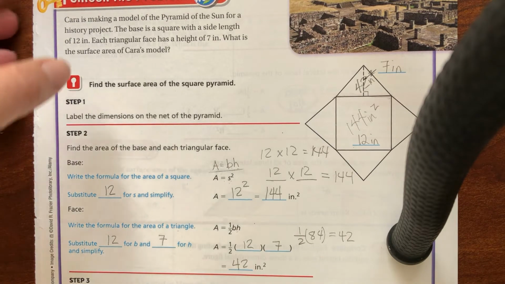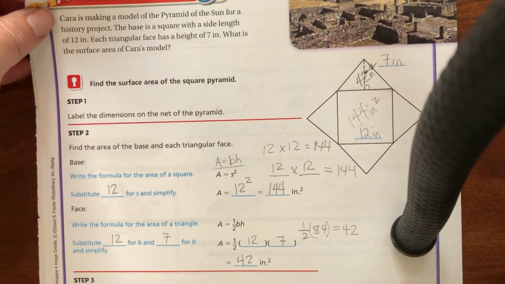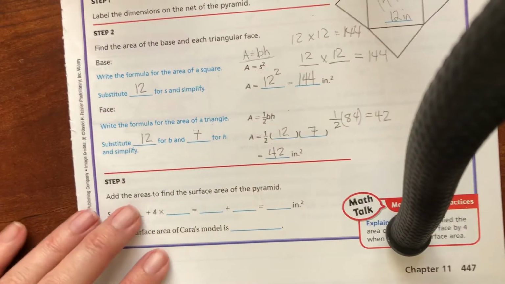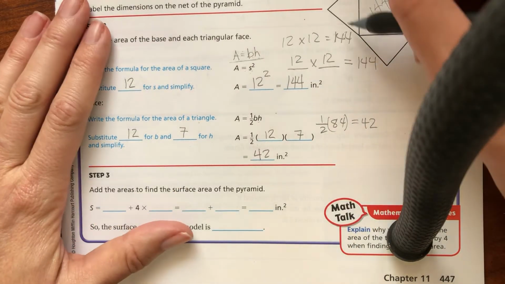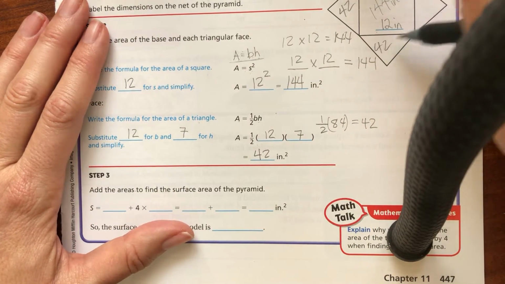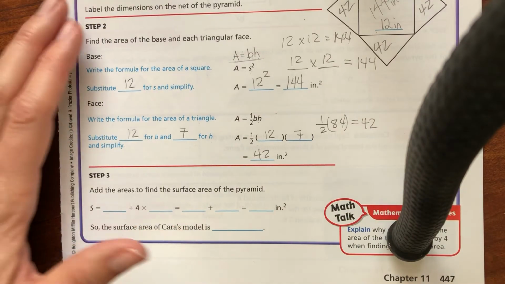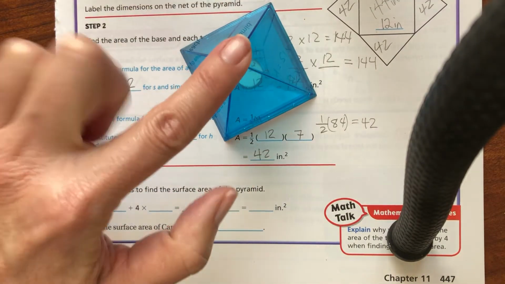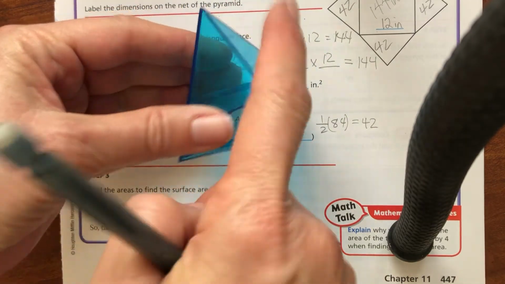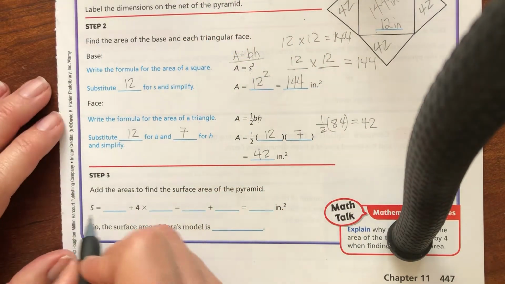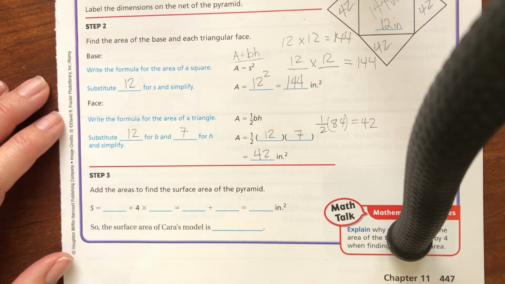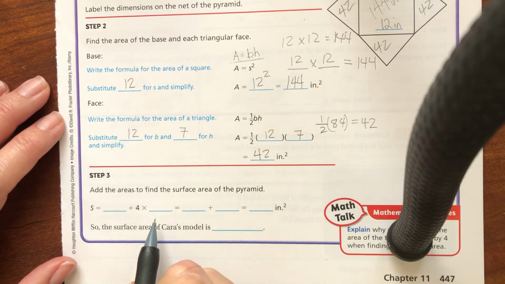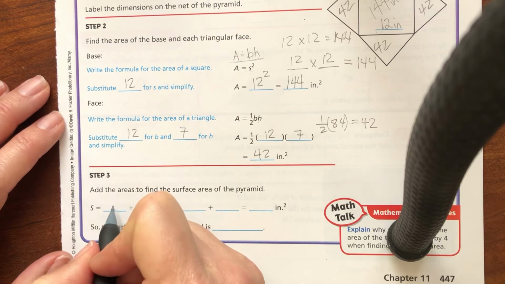So now, in order to find the surface area of the whole pyramid, we have to find the surface areas of all of these triangles, which are all 42, because they're all the same size. Otherwise, they wouldn't meet at the top, at the point, if they weren't all exactly the same all the way around. So there's a couple different ways you can do that. Okay, so they did do it the easier way. I'm glad to see that.